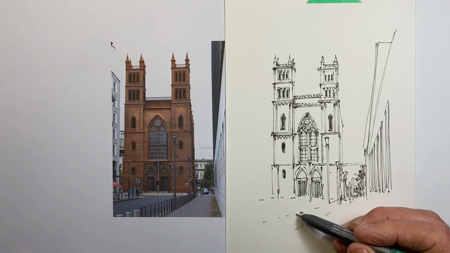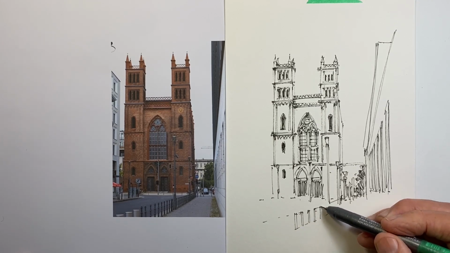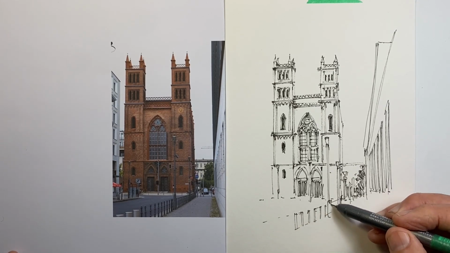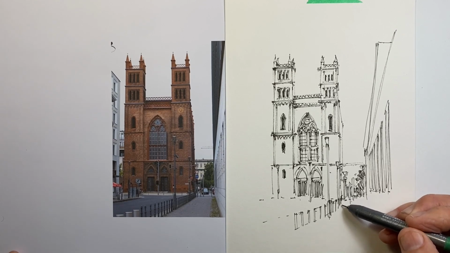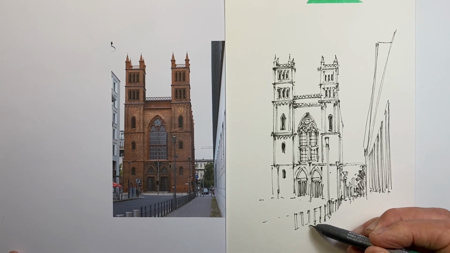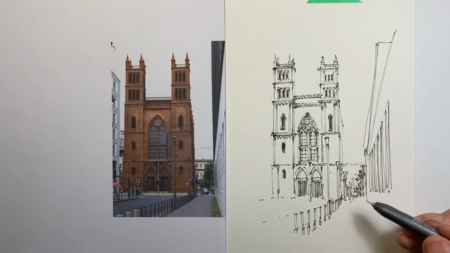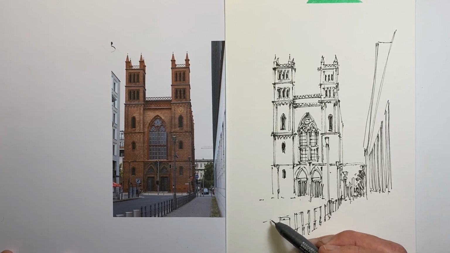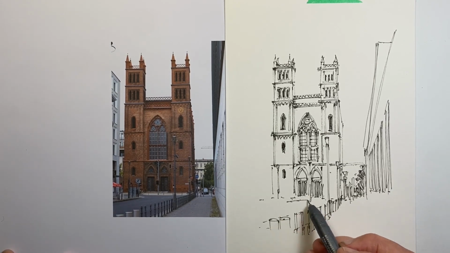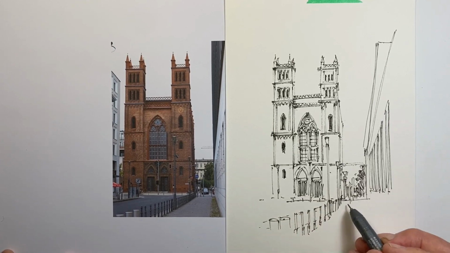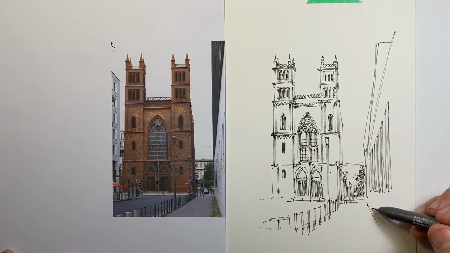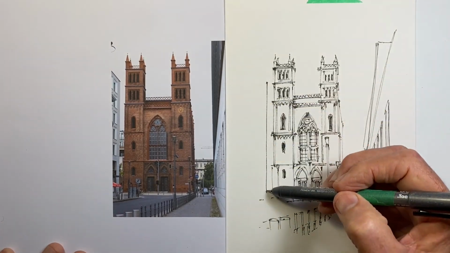But equally, we really only have to suggest these details and then the viewer's mind will create suitable reality for them, I suspect, because it is all about the church at the end of the view, at the end of this street. Very close to the reconstruction of the Berlin Palace, just across the River Spree.